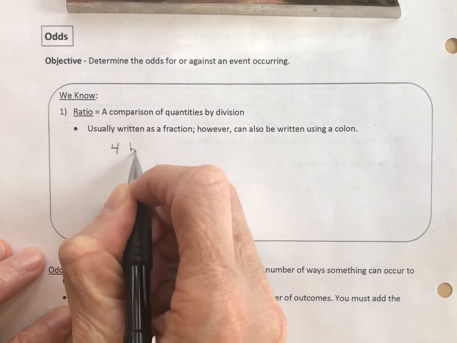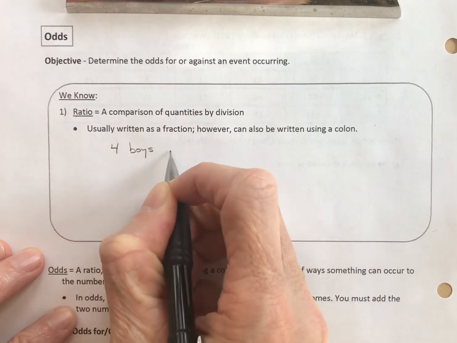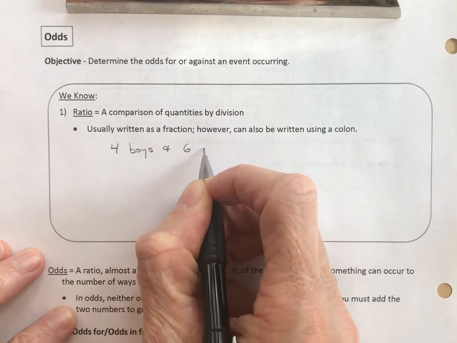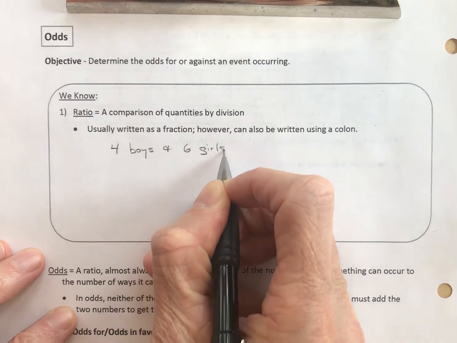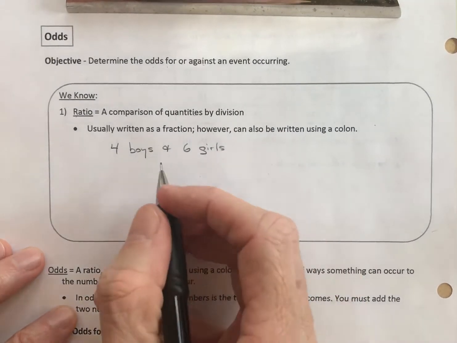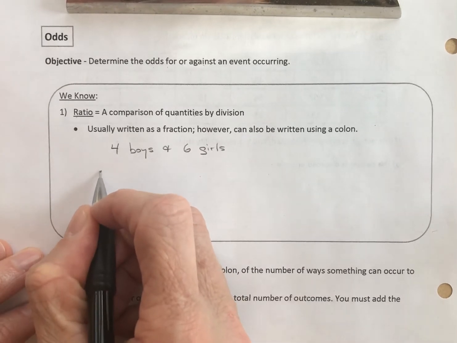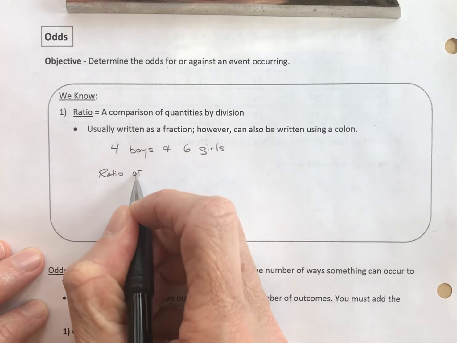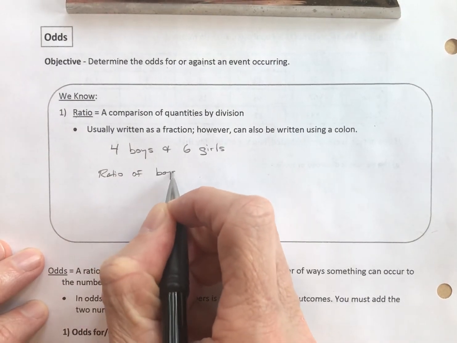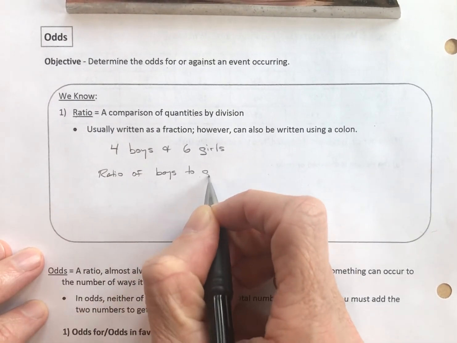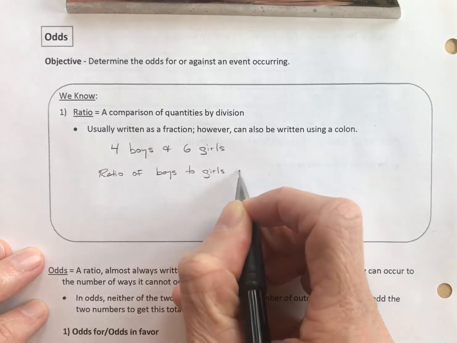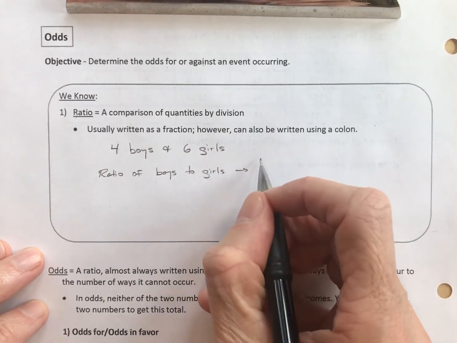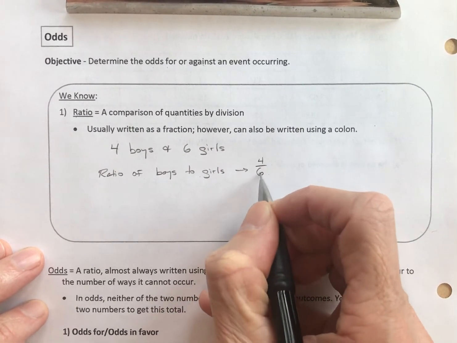Let's say we have 4 boys and 6 girls. Okay, so let's do the ratio of boys to girls as a fraction. This would be there are 4 boys to 6 girls.